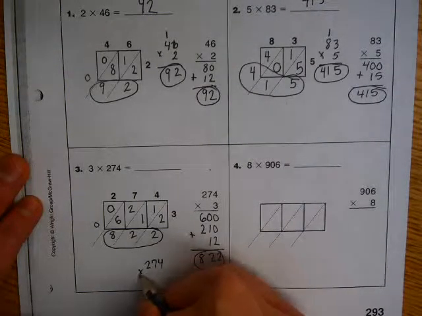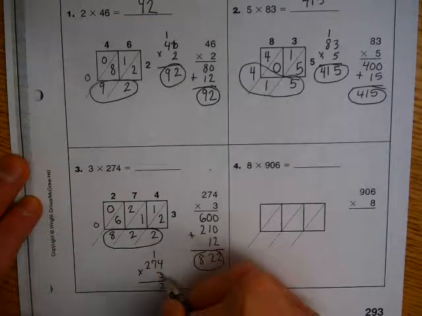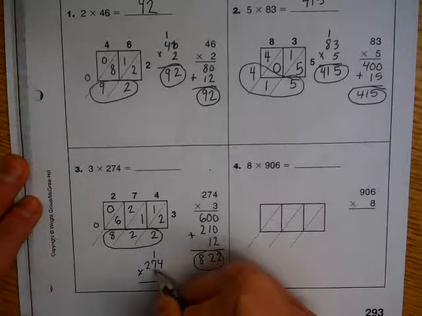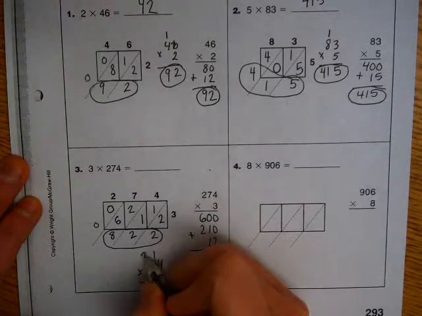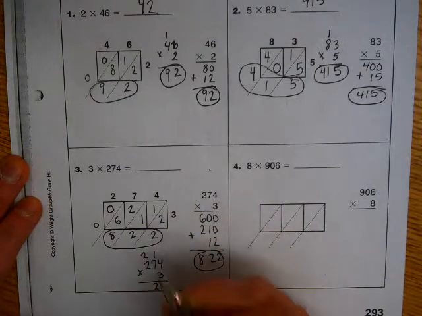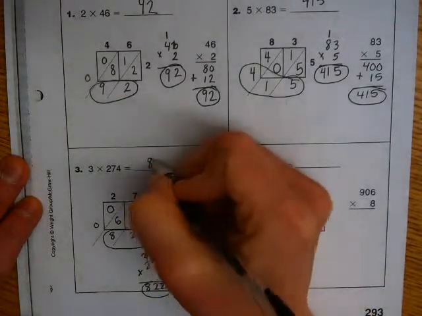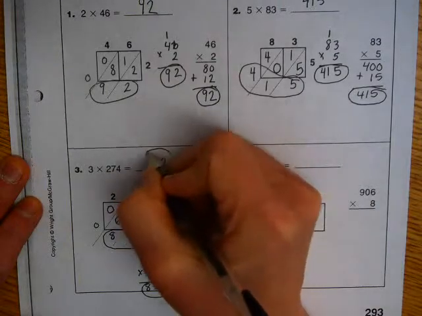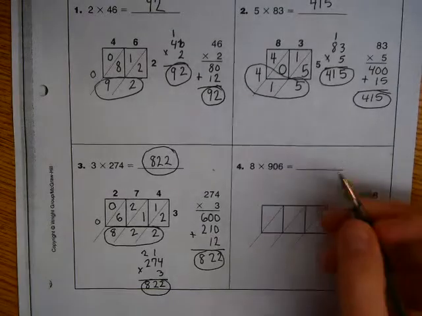And then for the traditional algorithm, we'll do it here. 274 times 3. 4 times 3 is 12, carry the 1. 3 times 7 is 21, plus 1 is 22, carry the 2. 3 times 2 is 6, plus 2 is 8. 822. And that's the answer. You see, we get the same answer all 3 ways. So it's whichever way is easiest for you.